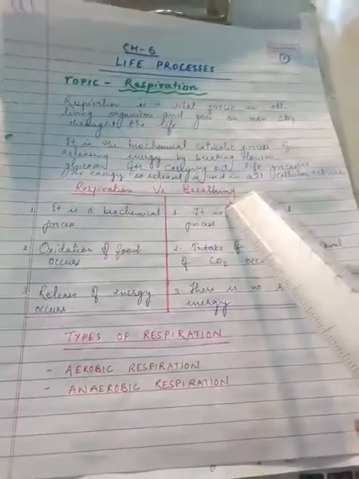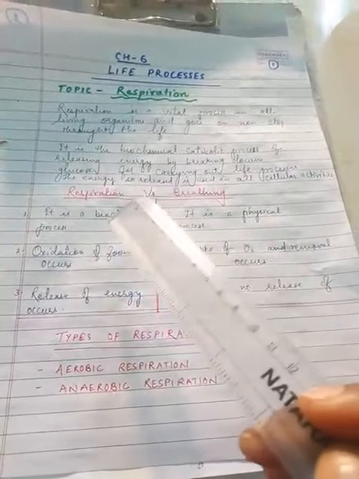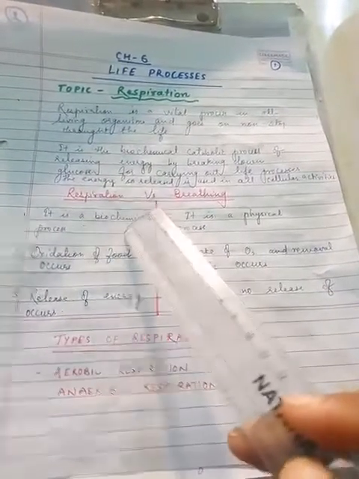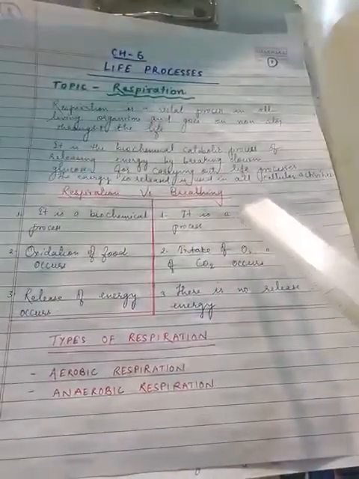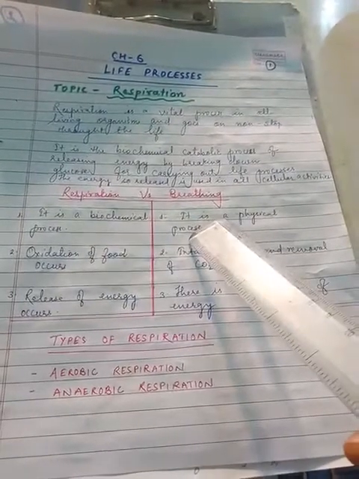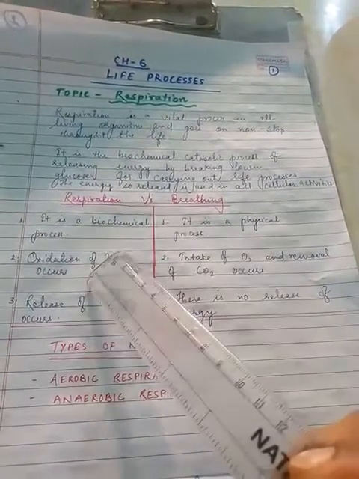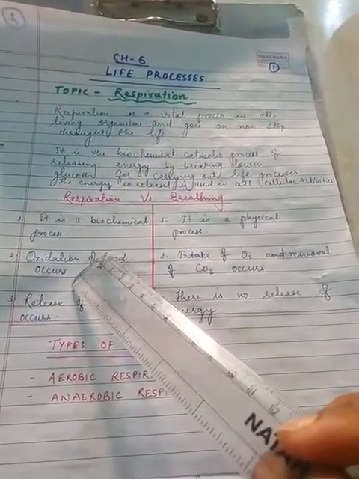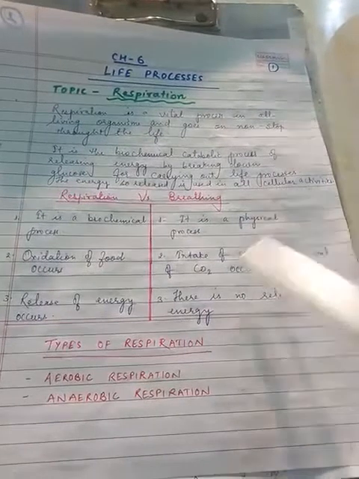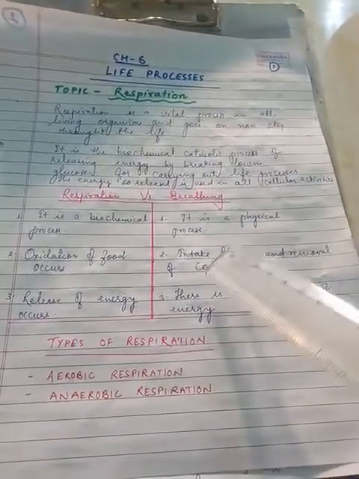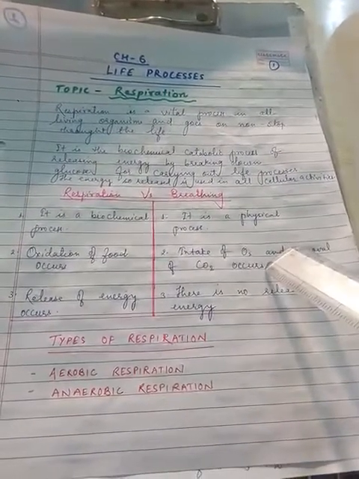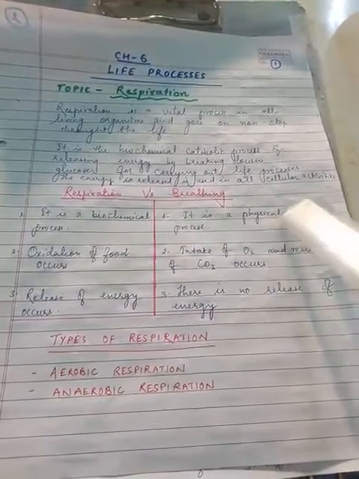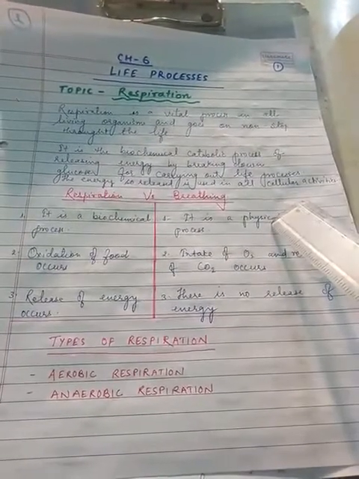Now let's see some basic differences between respiration and breathing. Respiration occurs inside the cell. It is a biochemical process. Breathing is just a physical process. In respiration, oxidation of food occurs, whereas in breathing, only intake of oxygen and removal of carbon dioxide occur, and that is why it is called a physical process.